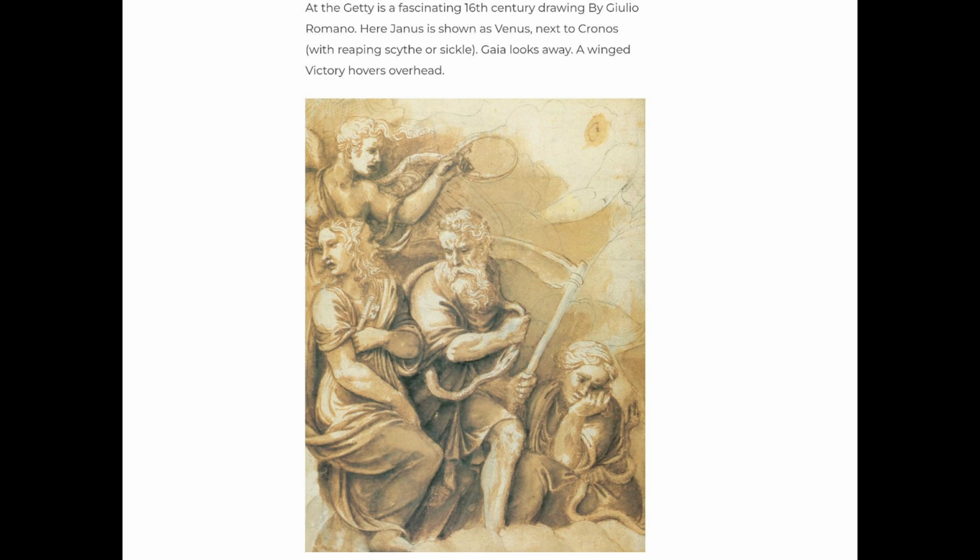Wrong. Janus is not Venus. Janus is Jupiter. I mean, Janus could be Venus, but Janus is Jupiter in Pisces, currently in this age. Jupiter, Peter, the father.